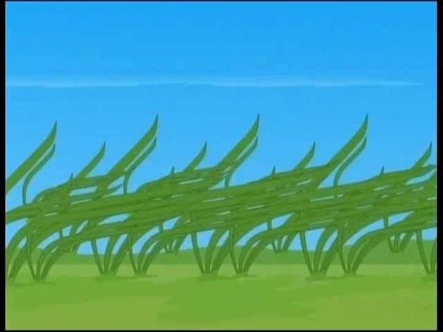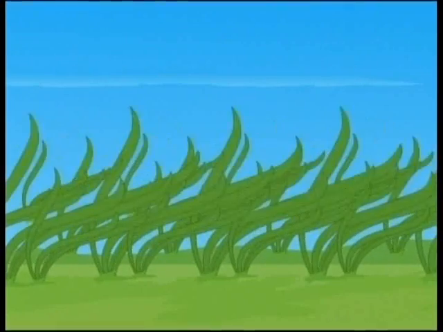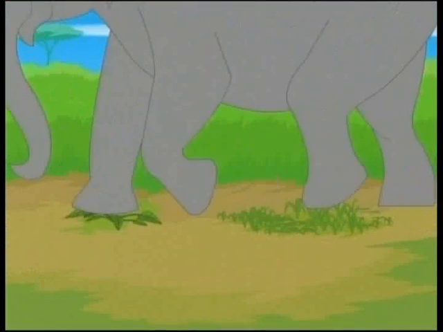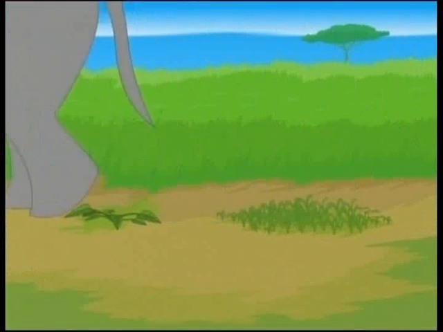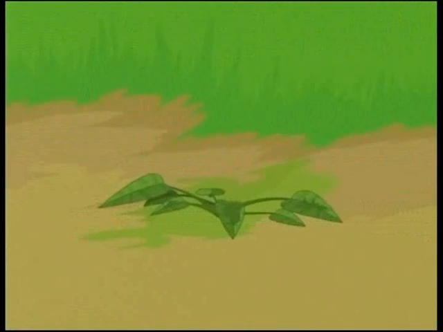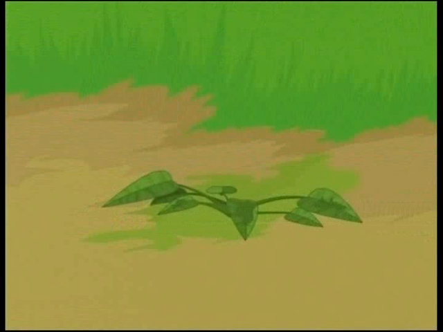These are flexible and bend with the wind without breaking off. Even if a huge animal steps on the grass, it springs off to its original shape, unlike other plants that get damaged.